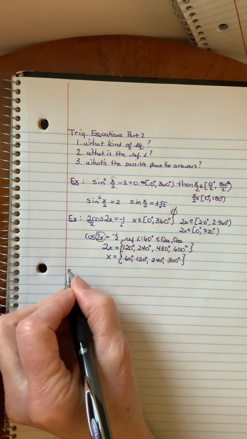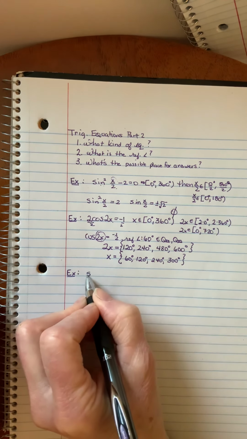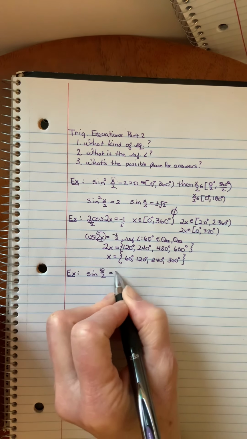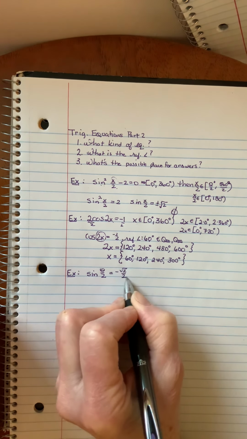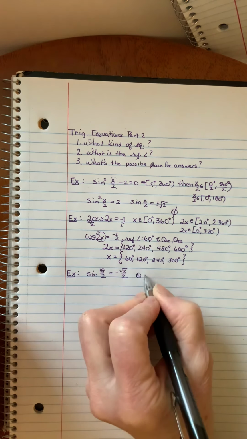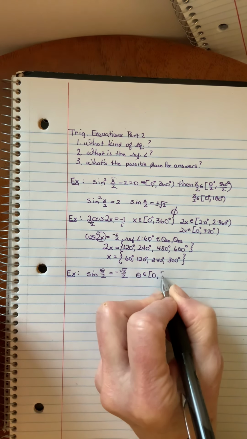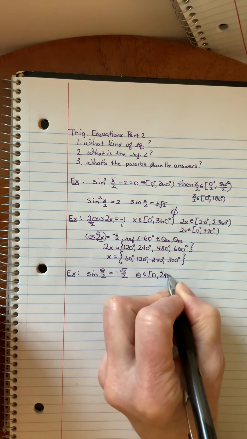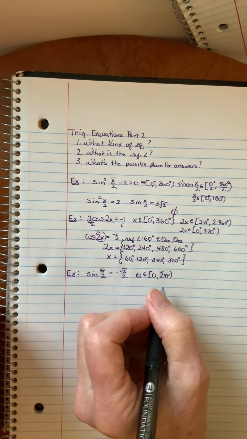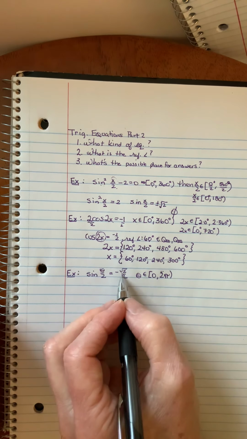Now I've got another one that's kind of similar. It's got a little different answer. This one has the sine of theta over 2 is equal to minus the square root of 2 over 2. And I want theta to be between 0 and 2 pi. So we're in radians now. We've got to answer our question in radians. The process works the same way though.